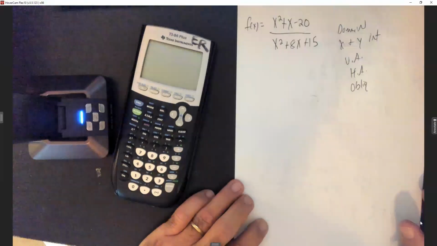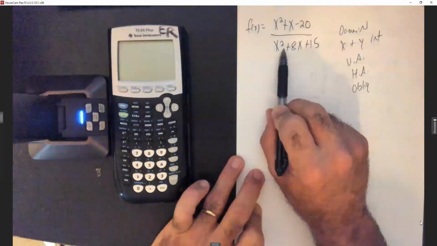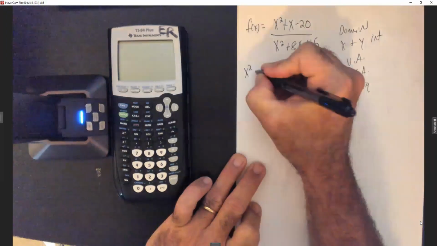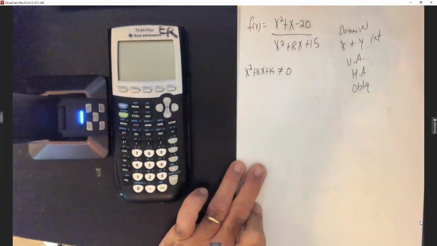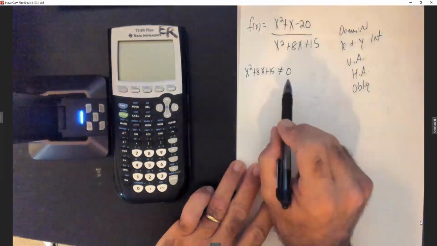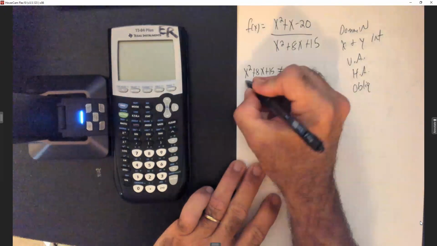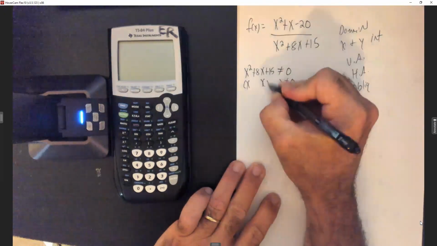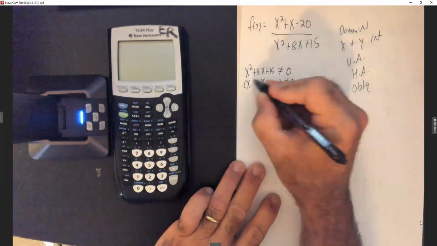All right, so domain. First of all, the domain, I'm going to take the bottom, set it not equal to 0. All right, so I would solve that. I can factor this one. x and x, that's a positive 15, so both of these will be positive like the 8.